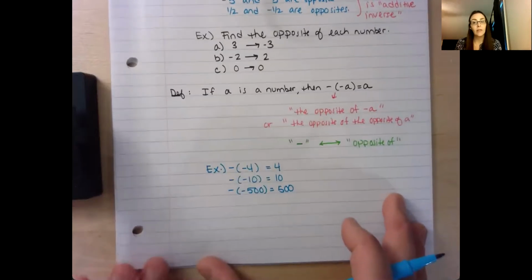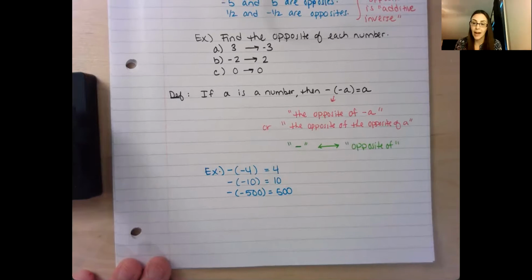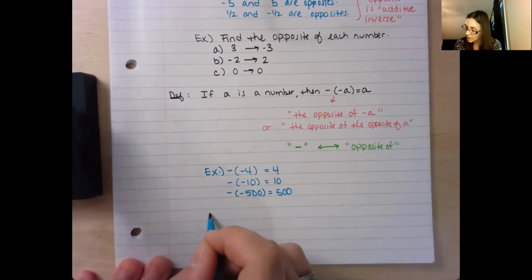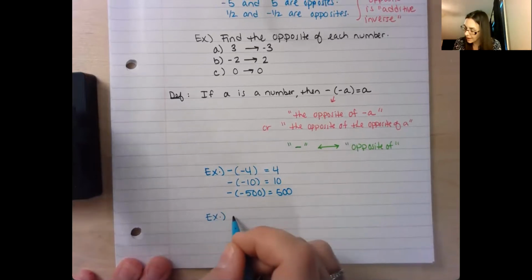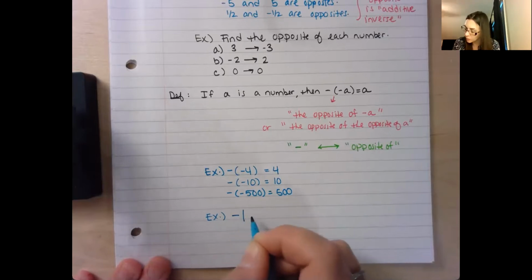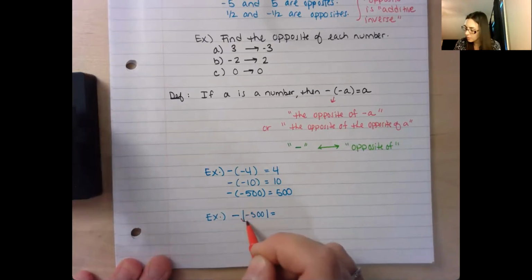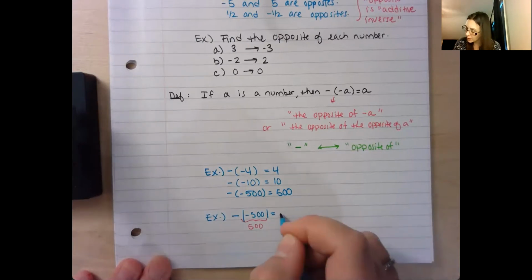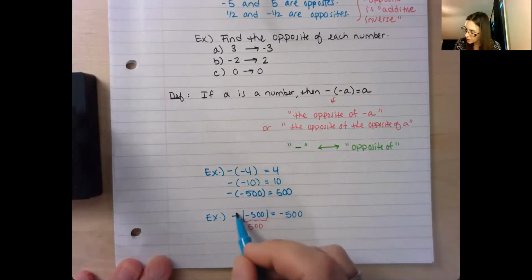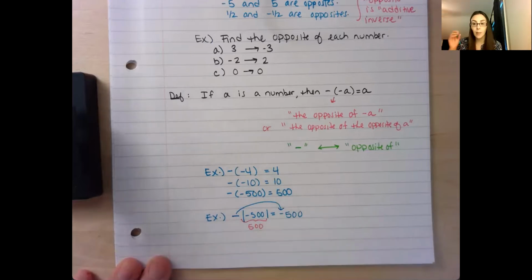Now you do want to be careful. These are parentheses here. This is not absolute value. So we just did an example like this. So be careful. If I have negative absolute value of negative 500, that is different, right? So now I have an absolute value symbol. That part becomes 500. So then my overall answer is negative 500. So we've seen this a couple minutes ago.